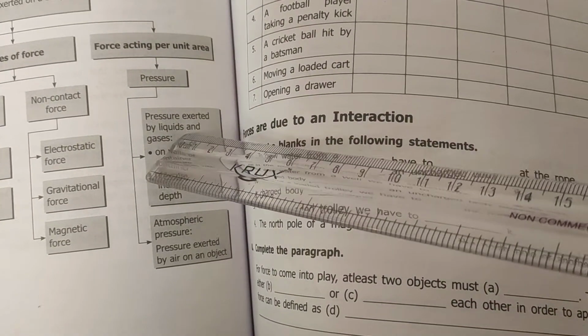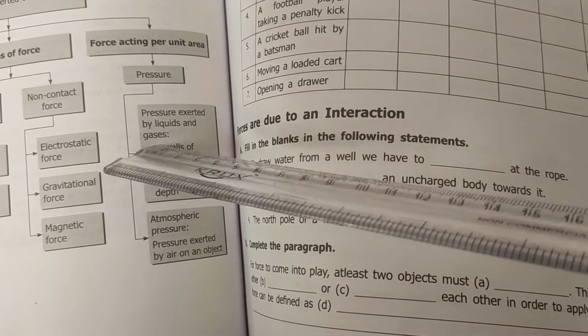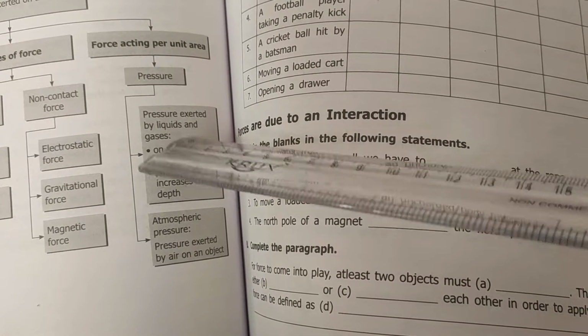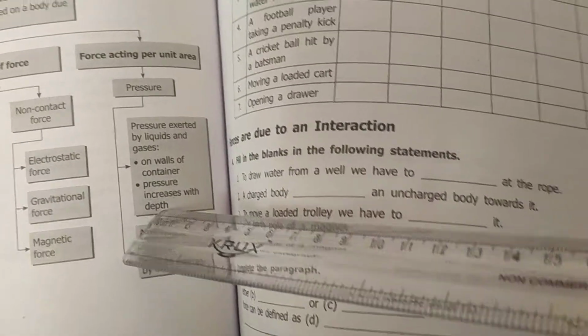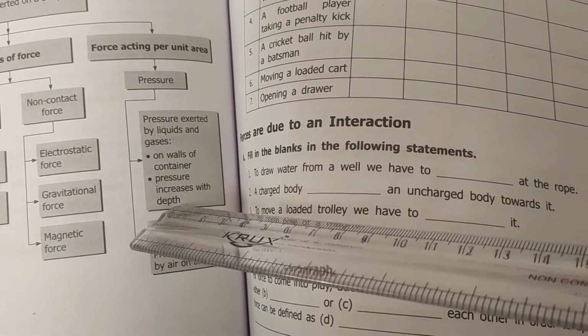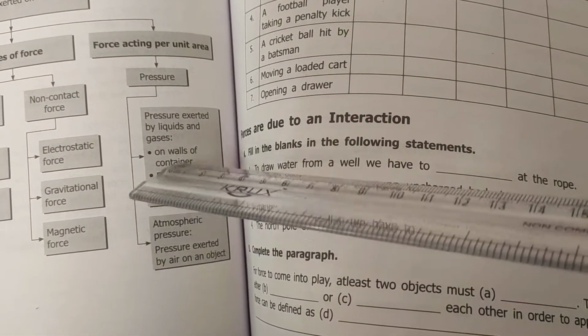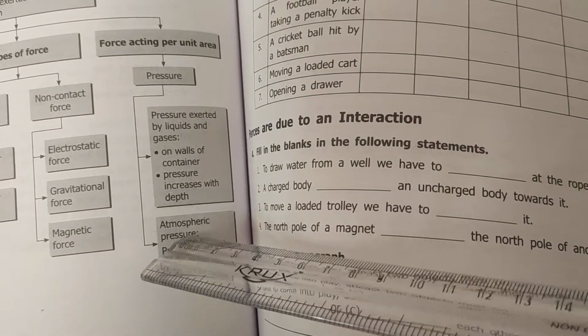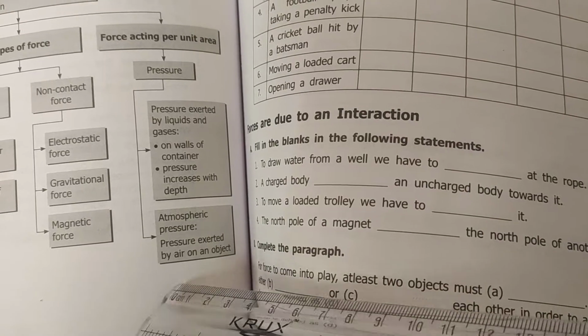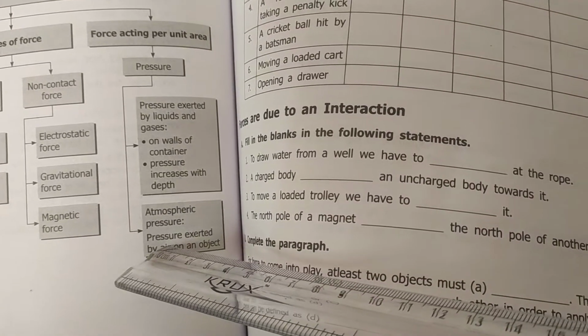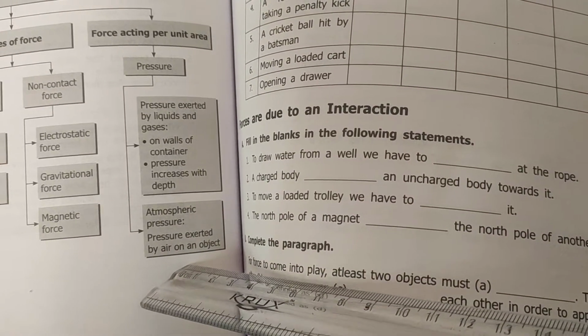Now pressure exerted by liquids and gases. Liquids and gases exert pressure on the walls of the container. And if you talk about liquid pressure, the pressure increases with depth. As we go deep inside the sea, the pressure of the water will increase. Atmospheric pressure is the pressure exerted by air on an object.